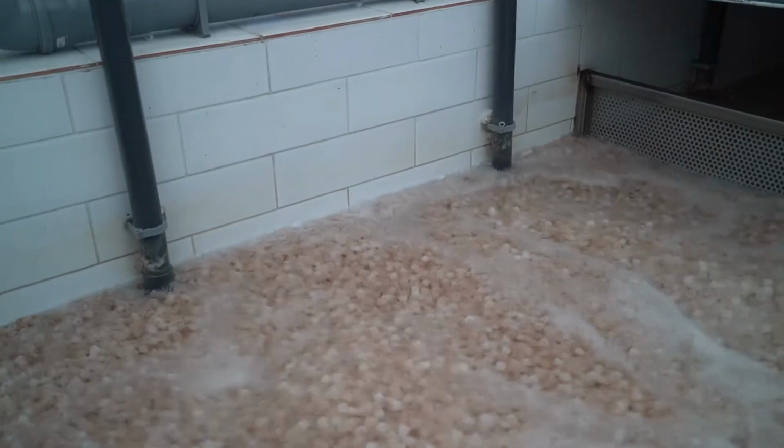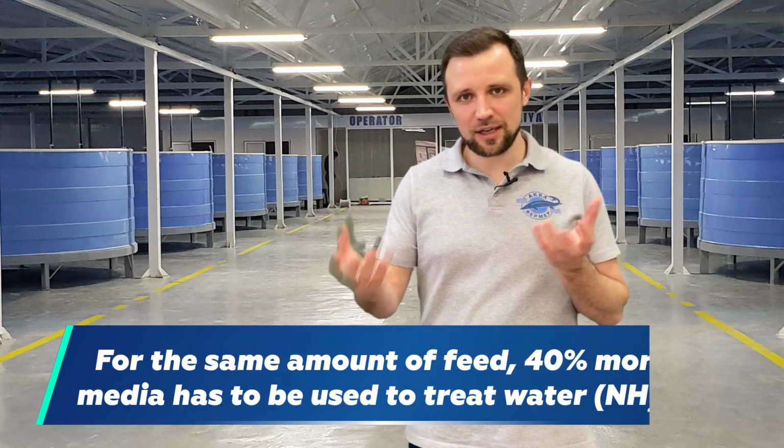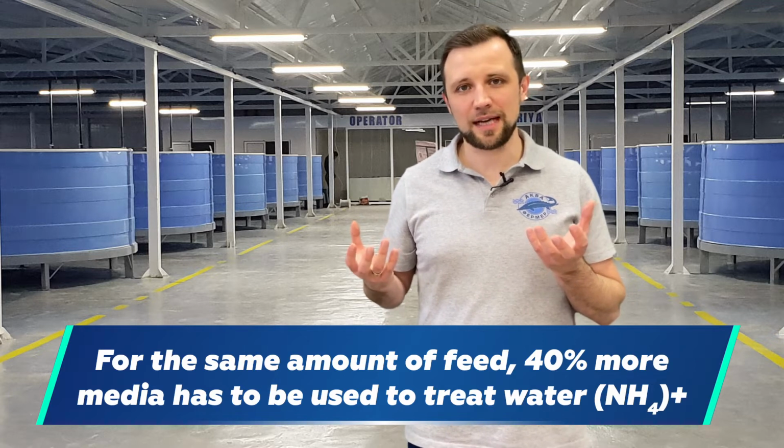Biofilters. The water in RAS for farming trout is colder than at RAS farms for sturgeon, and even more so for African catfish, for example. That is, water temperature is from 15 to 17 degrees, and the biofilter operates slower. All processes taking place in the biofilter are happening much slower than at a sturgeon RAS farm. I can tell you that about 40% slower. What does that mean? It means that with the same amount of feed, you have to use 40% more media to process the same amount of ammonia and nitrogen.